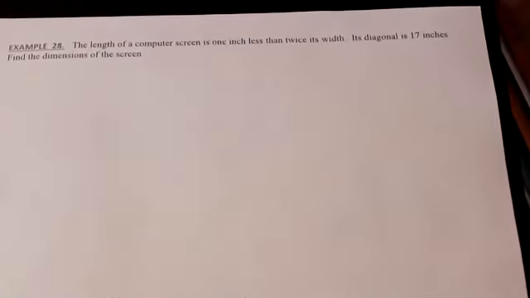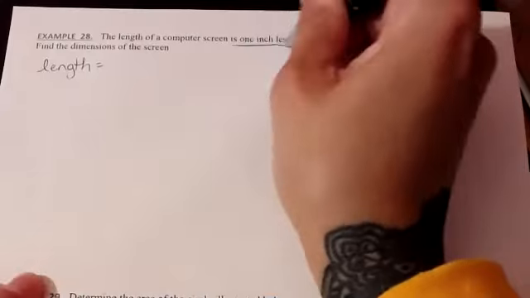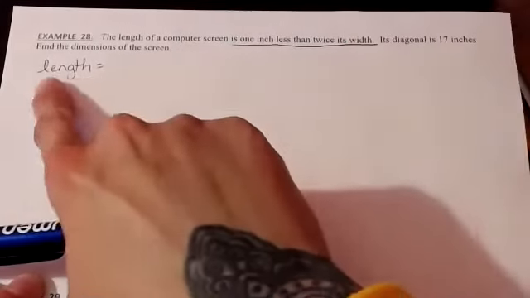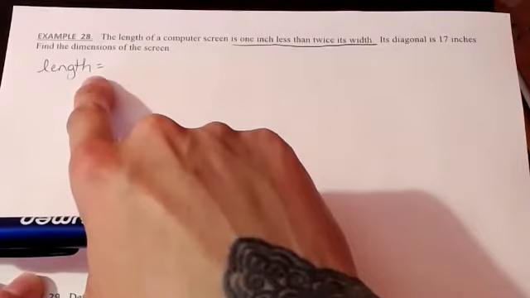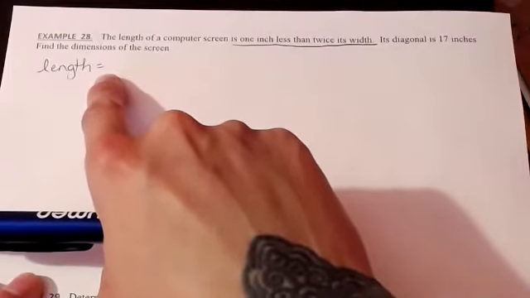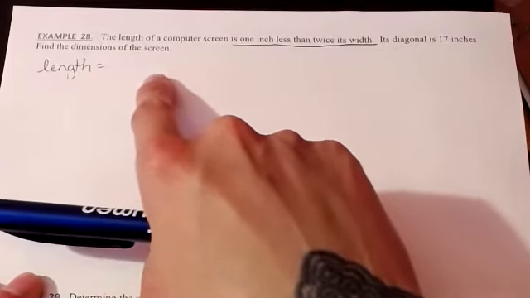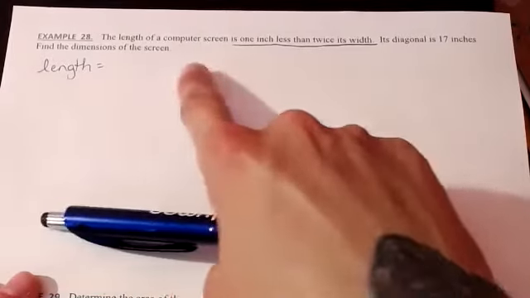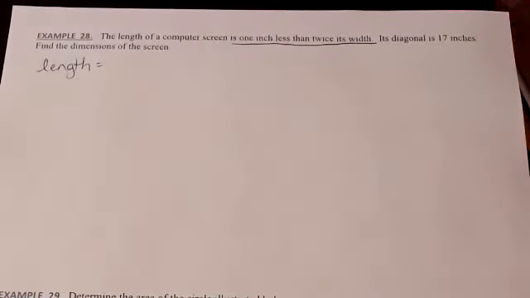Last two problems. The length of the computer screen is 1 inch less than twice its width. I'm going to stop right there. I want you to take a second and write this algebraically right next to this word. So length is, I want you to write down how you would express 1 inch less than twice its width. Just put that right there. I'm going to give you 10 seconds.